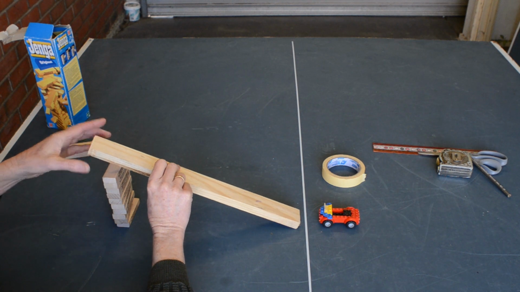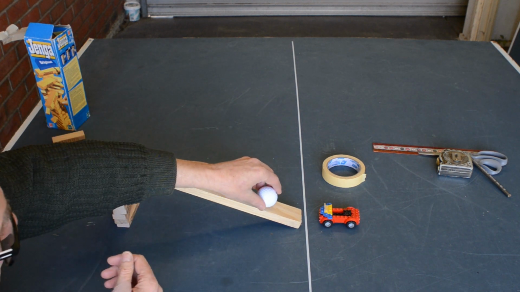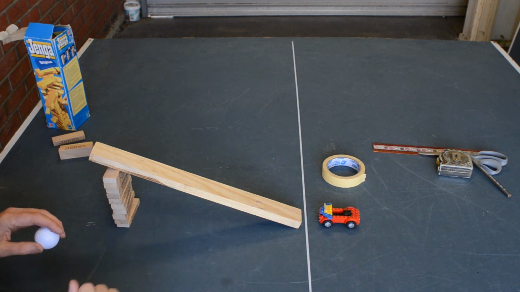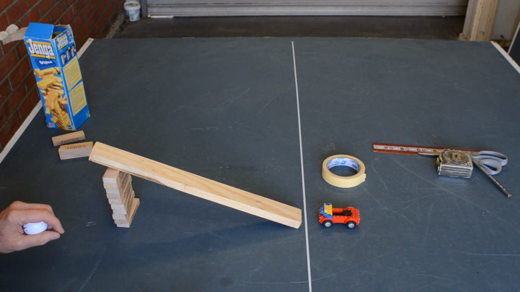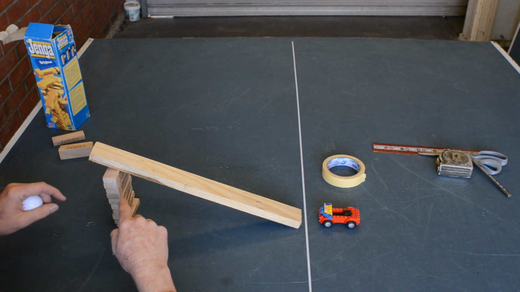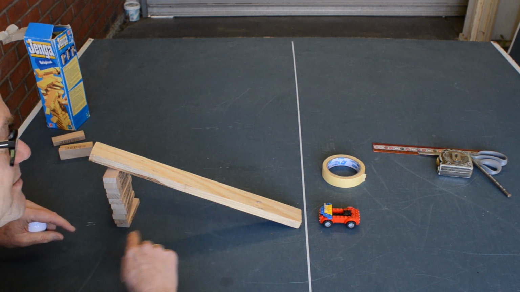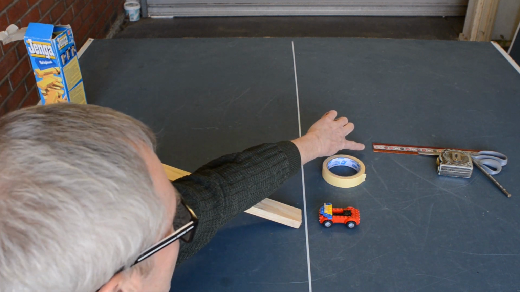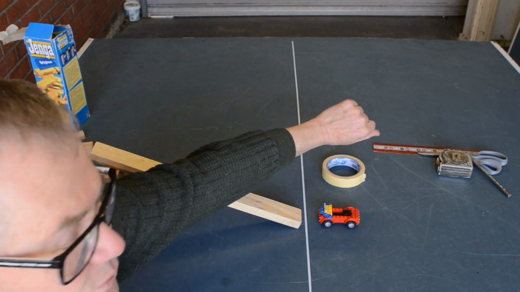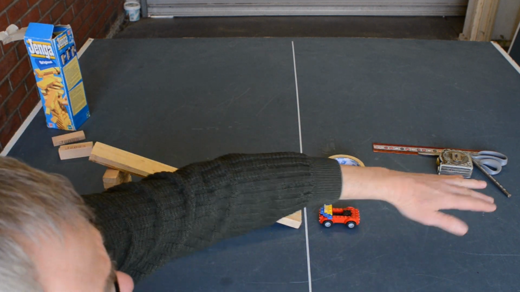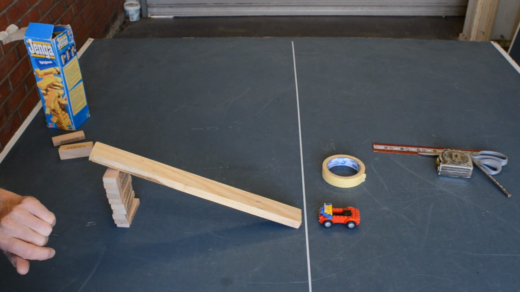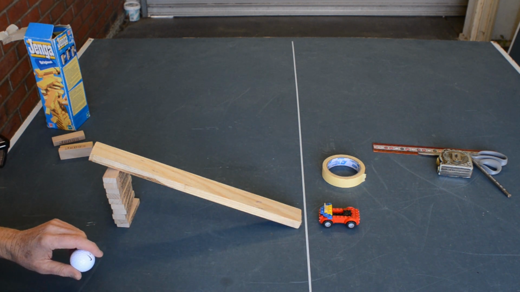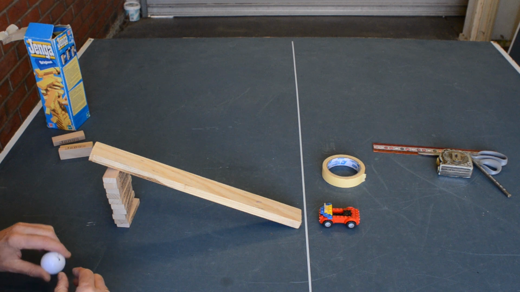Then maybe go to 10 Jenga blocks and run the ball down the track so it pushes the car along. Then what we want to do is find out if when we raise the ramp up, does it push the car further along the track? That's where we're going to need our tape measure and our ruler to measure how far the car gets pushed along by the ball. So let's set that up so we can try it out.